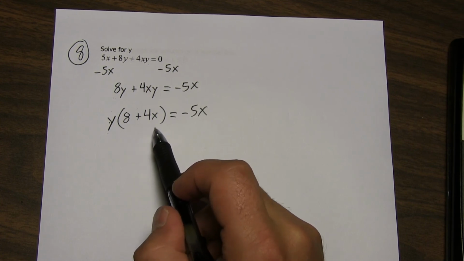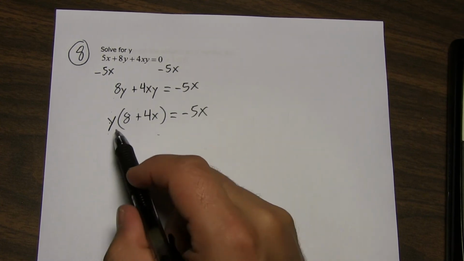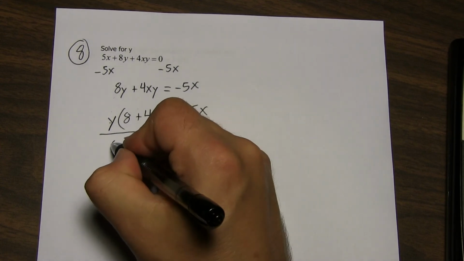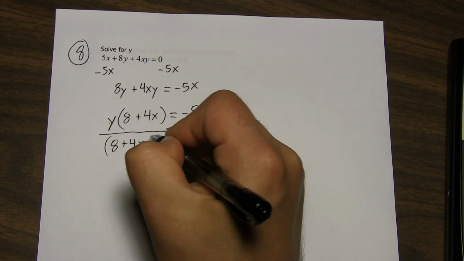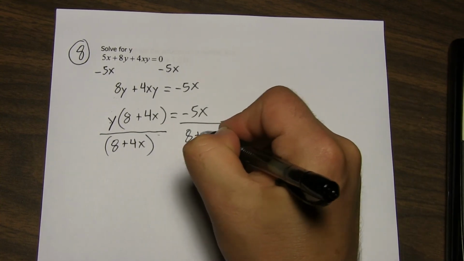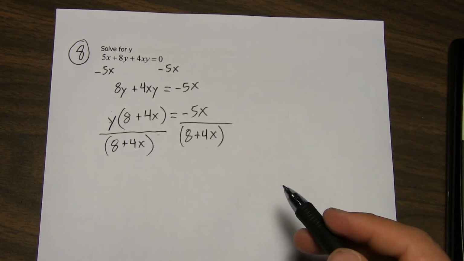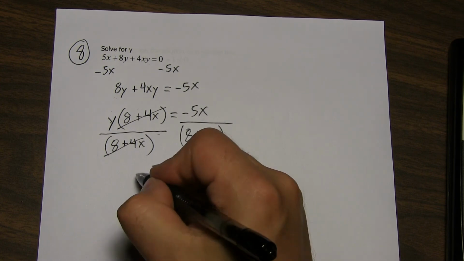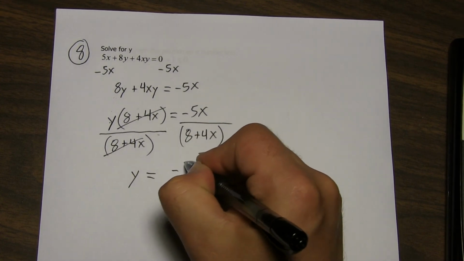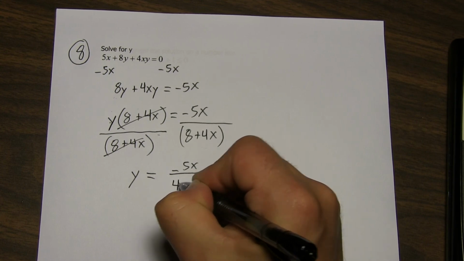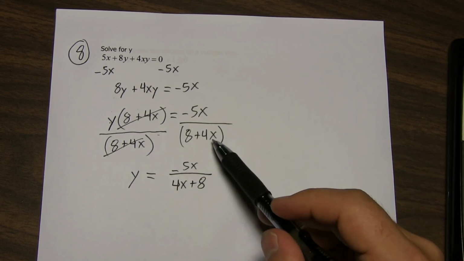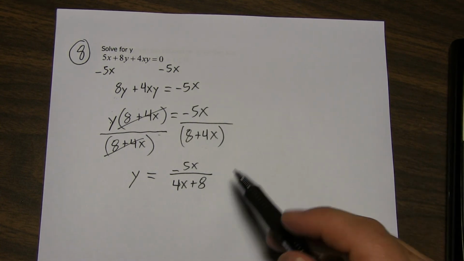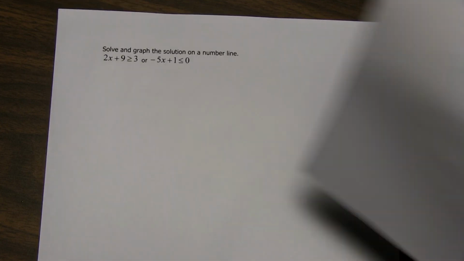So here's where we're at now. Y times the quantity 8 plus 4x equals negative 5x. I want the y by itself, and since this piece is multiplying, to get it out of there, I need to divide both sides by 8 plus 4x. So these terms would cancel, and we'd be left with y equals negative 5x all over 4x plus 8. Now I did switch the 4x and the 8 when I wrote it down here, and that's simply because of style. It looks better. Let's look at number 9.